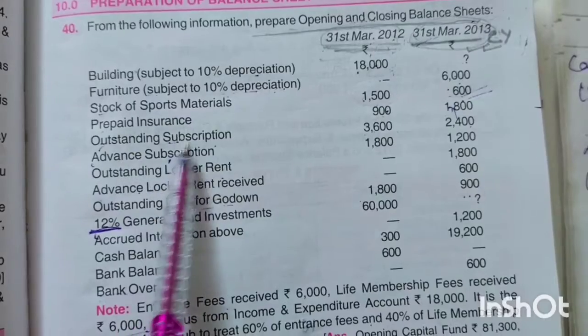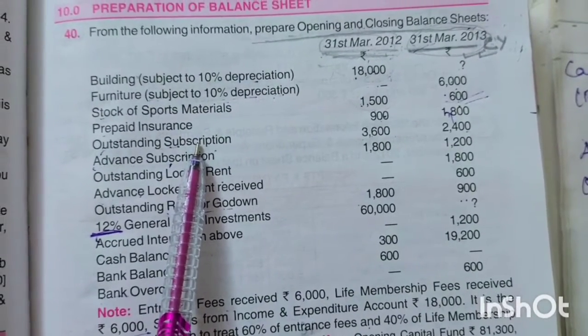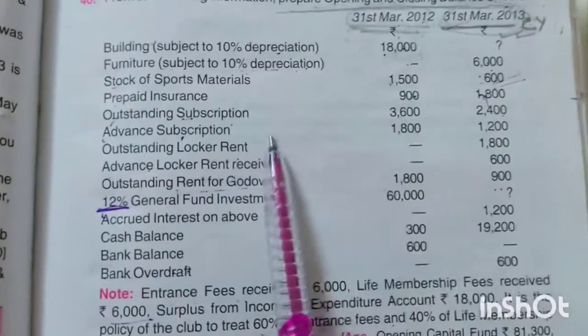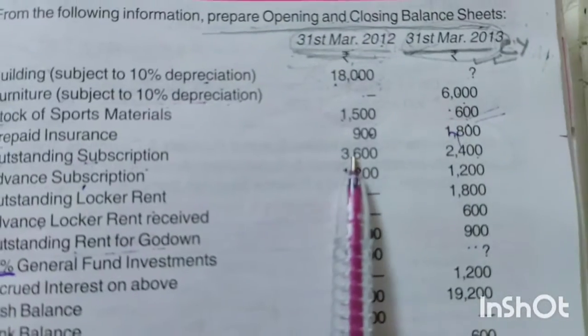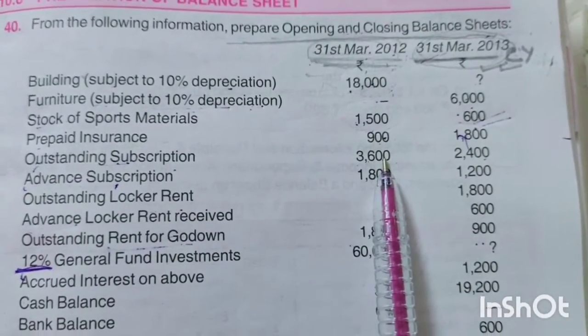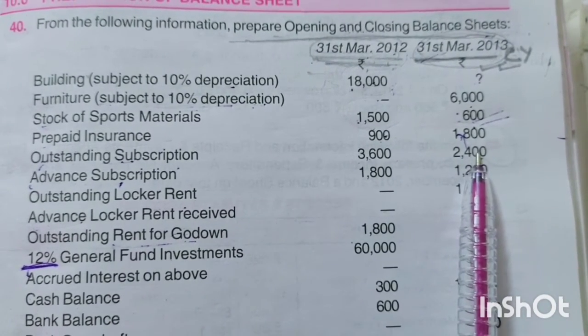So outstanding subscription is an income, and since it is still due, it will be recorded on the asset side. Outstanding subscription is an asset. Now see, in the opening how much outstanding subscription did we have? 3,600 in the beginning of the year and 2,400 at the end.